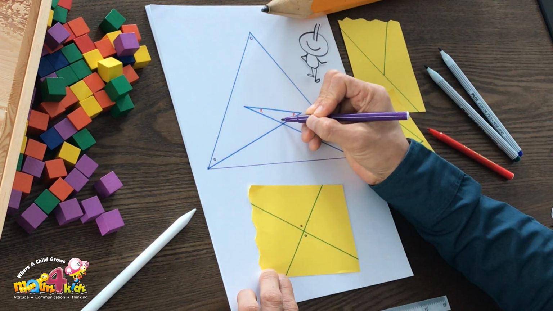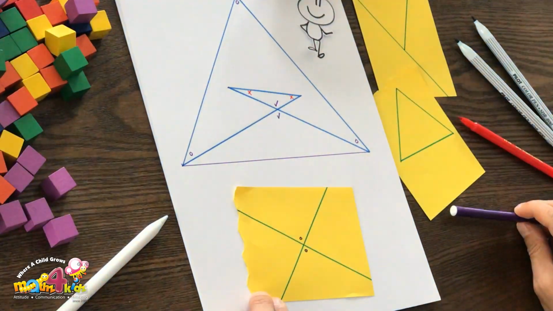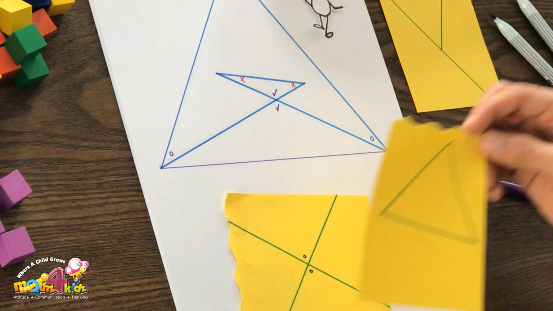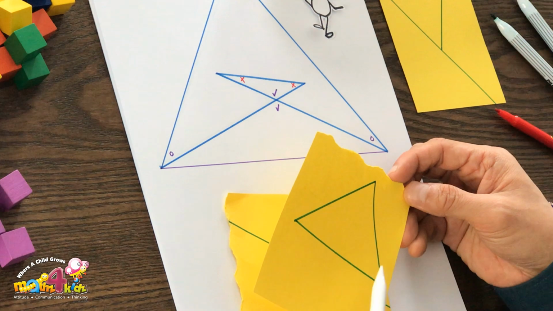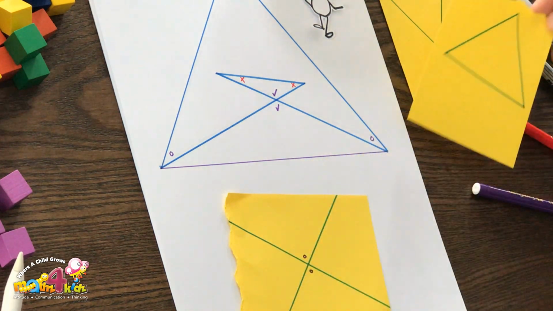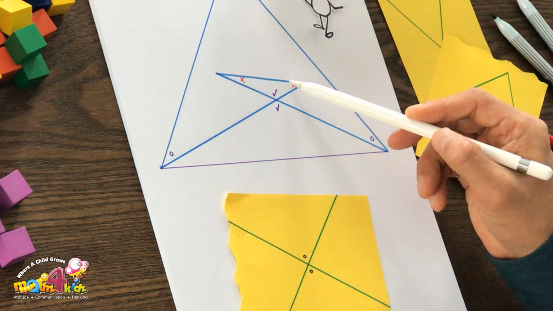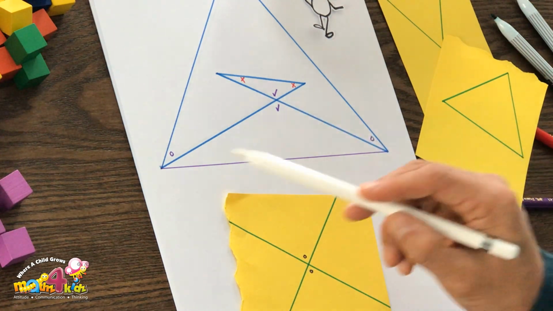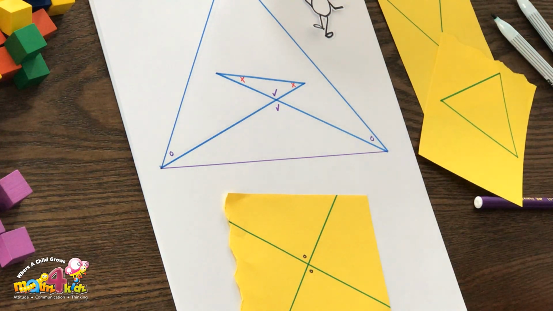So this and that, they must be equal. We also know about angles in a triangle. They always add up to 180 degrees. So we know that those two, together with this, they add up to 180 degrees. We also know that this one and those two also add up to 180 degrees.